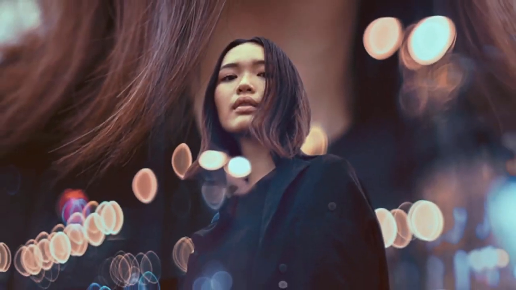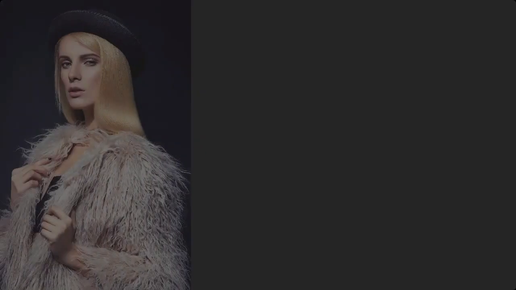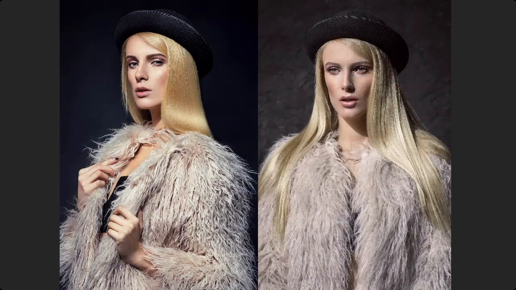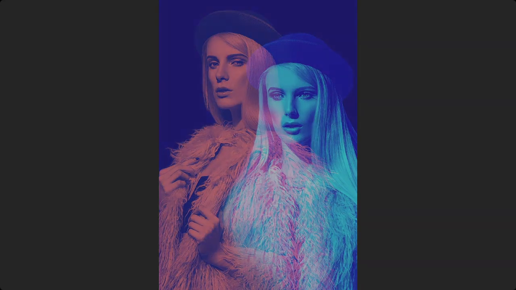Shine like the artist you are with double exposures. Double exposure effects blend multiple photos together for incredible, exciting results. And you can create these trendy effects too using a few essential tools in Photoshop.